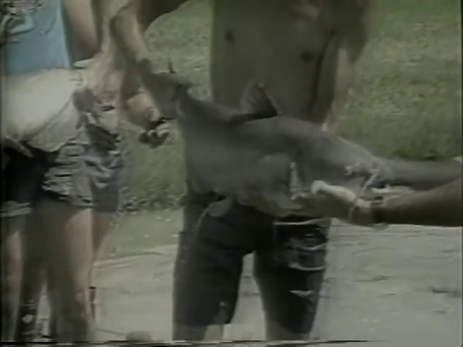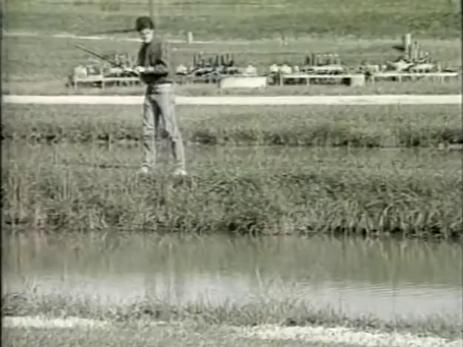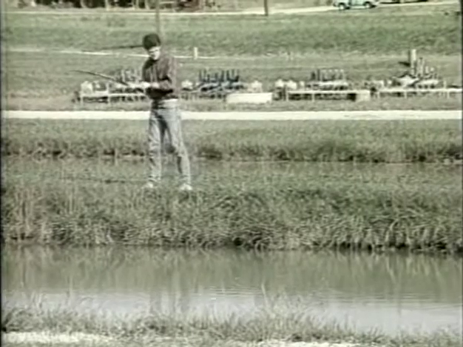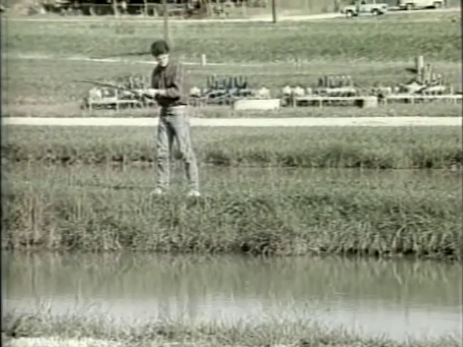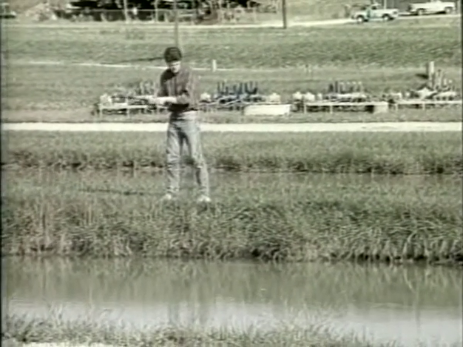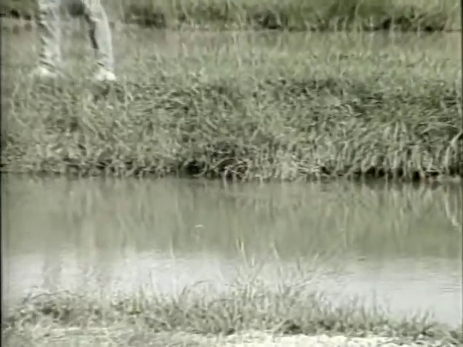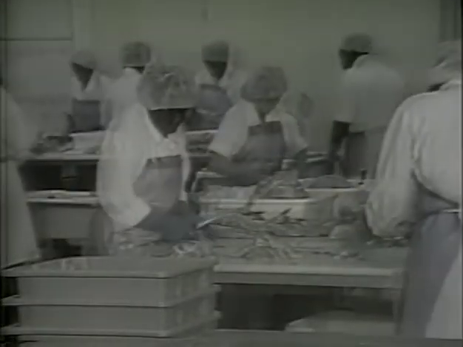In summary, a major key to producing and maintaining healthy fish is proper management of water quality. By following the guidelines in this tape, you should be able to apply sound management which will result in better fishing for the farm pond owner and increased profits for the commercial fish farmer.